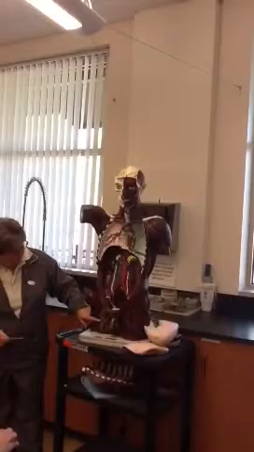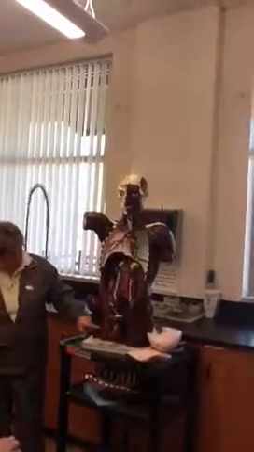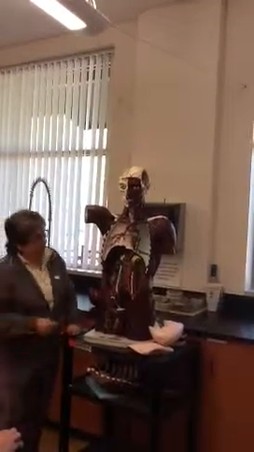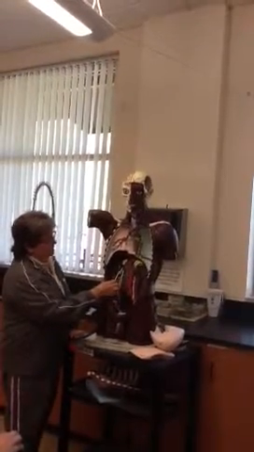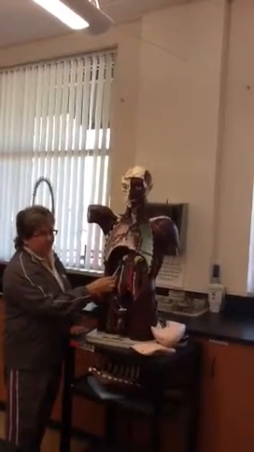And then what would these little green bumps be here? Lymph. Those are lymph nodes. And then the little green lines, those are lymphatic vessels. Okay? What's the one going to the kidney? Renal artery and then renal vein.